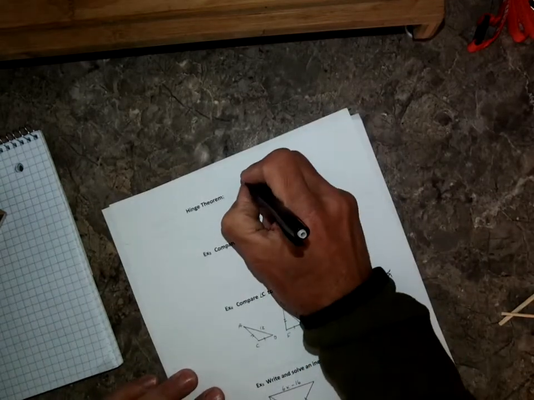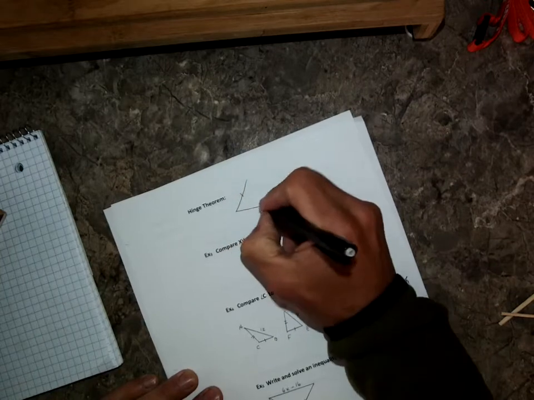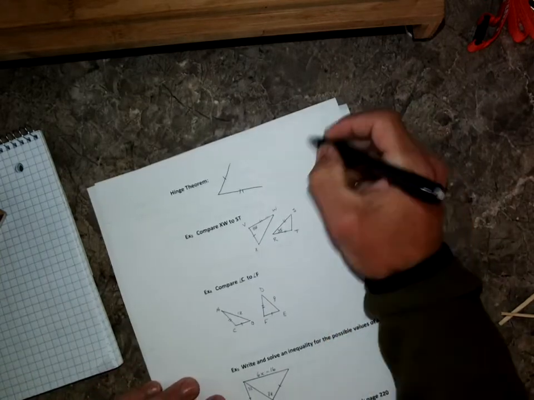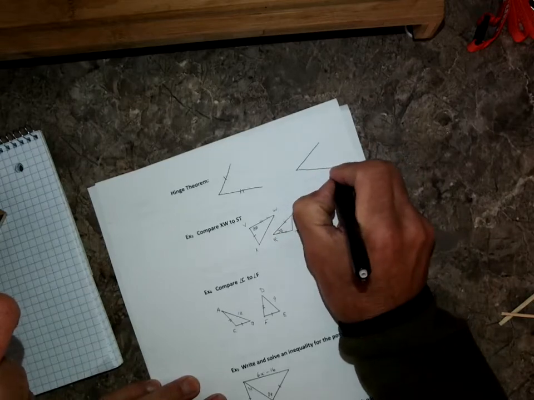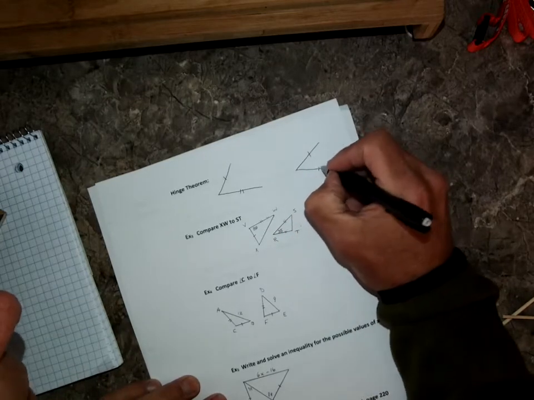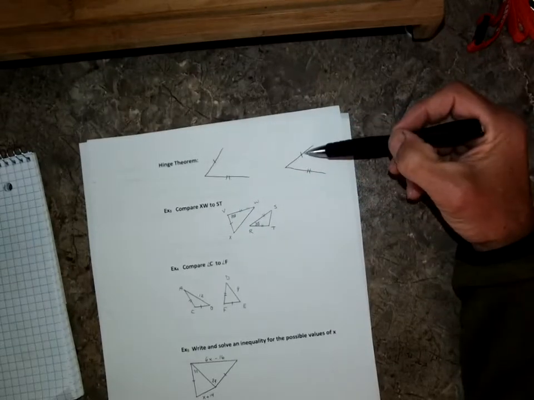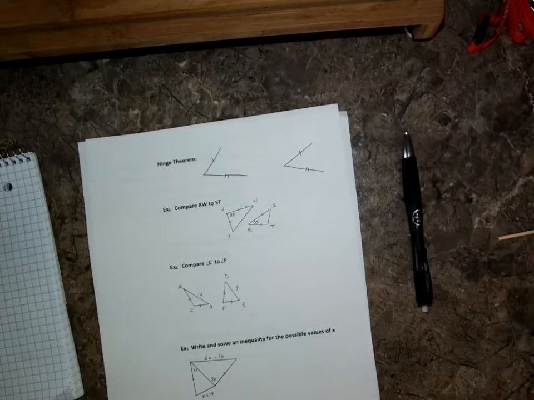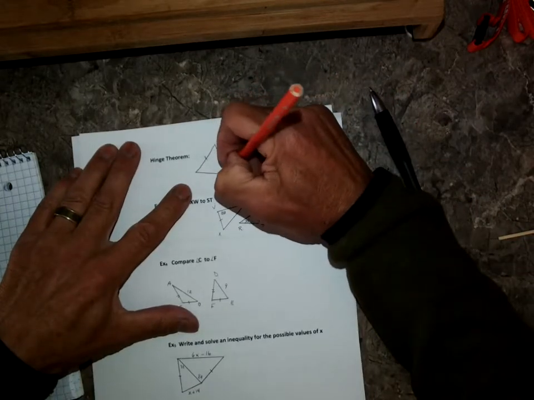If I've got two sides of one triangle equal to two other sides of another triangle. Okay, so look, here's my picture. This side is equal to this side. This side is equal to this side. So now I haven't made a triangle yet, but I'm going to make my triangle right now. Okay, so here's my triangle. Here's the third side. Here's the third side.